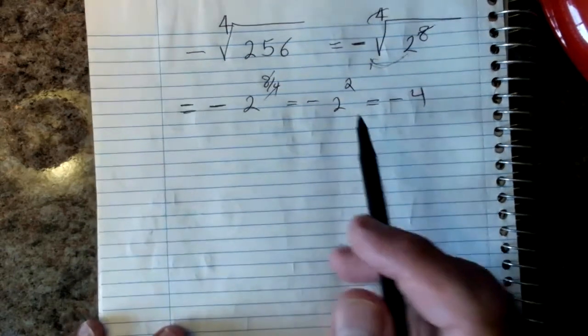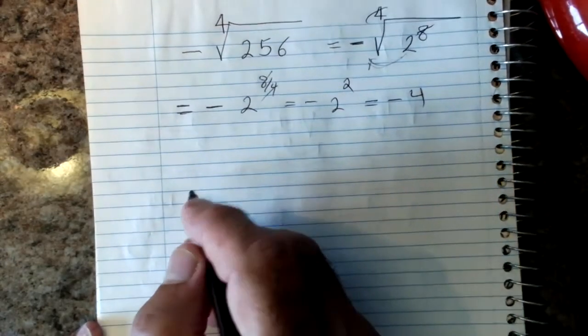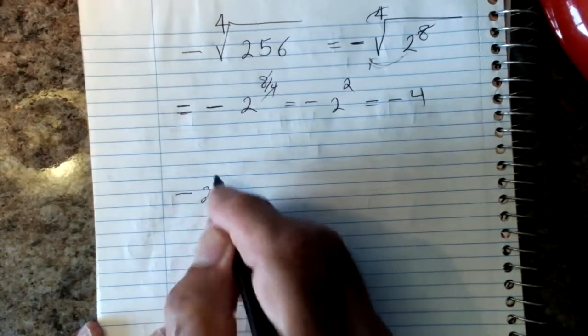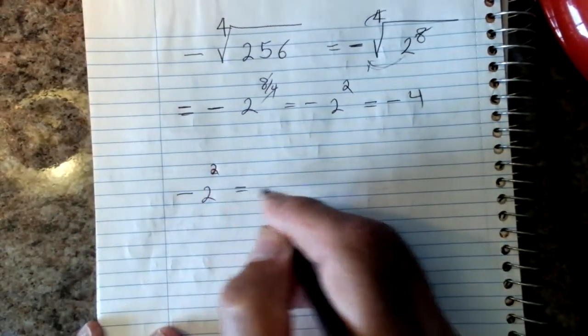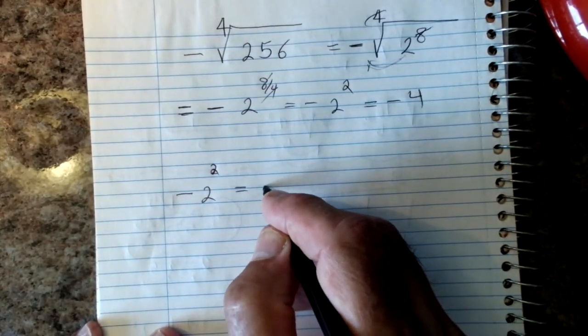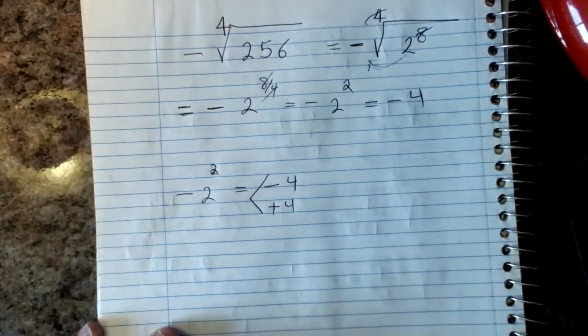One thing before we go further, let me say something about this one here. You know, I see a student, when they see something like that, they're not sure if this is -4 or is +4.